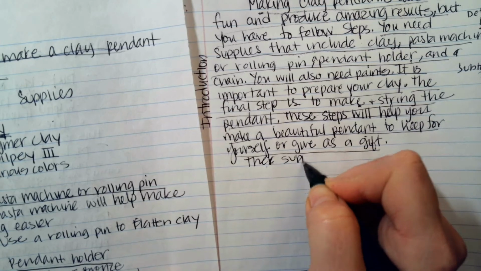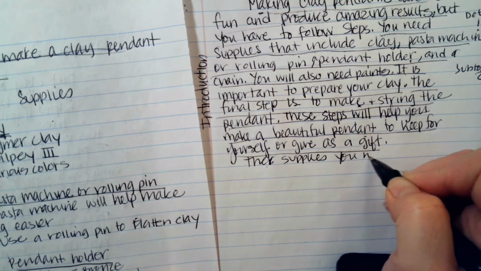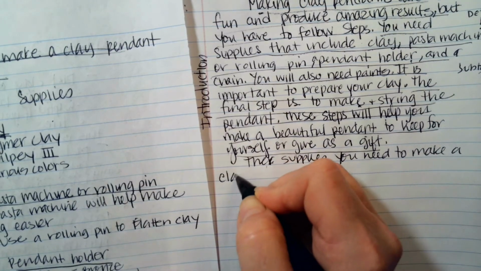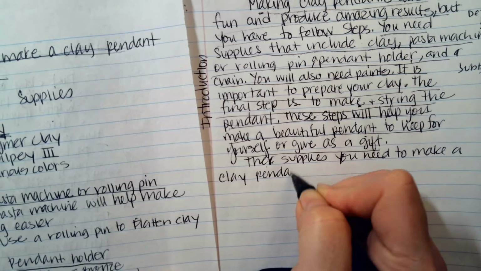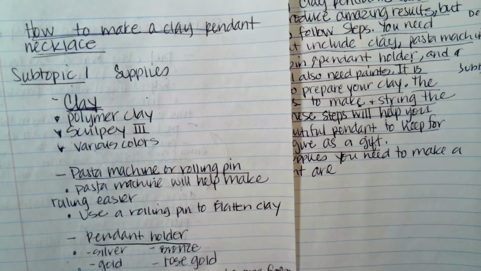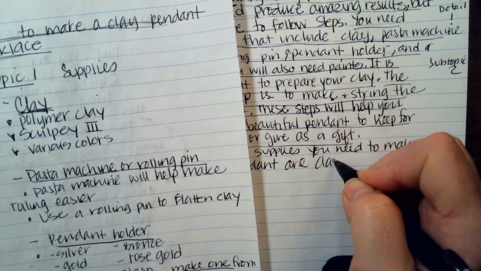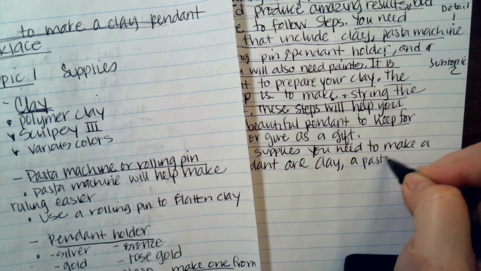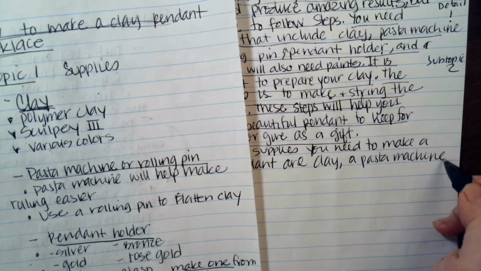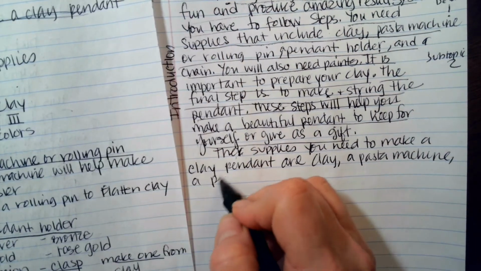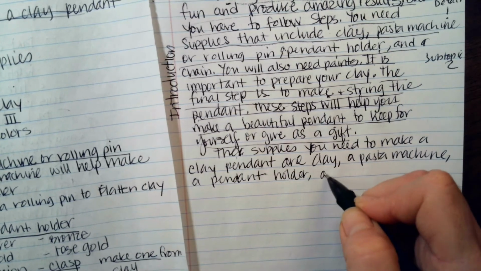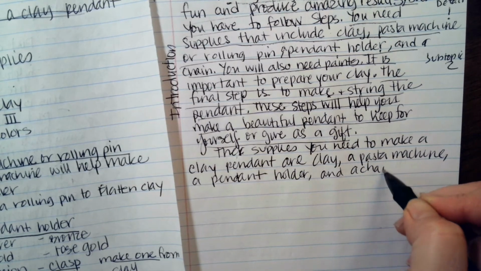The supplies you need to make a clay pendant are, and I'm just going to name what is in my list here. Clay, a pasta machine, and I know I've already done that up here, but it's okay. That's what we have to do. A pendant holder, and a chain.